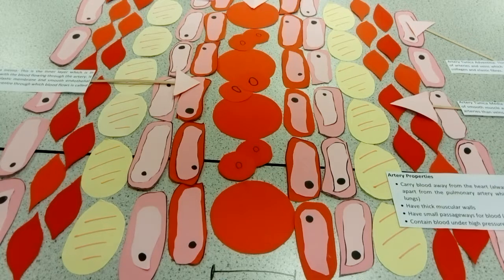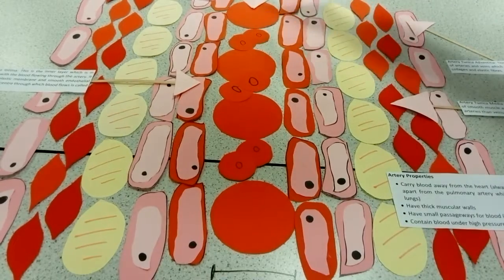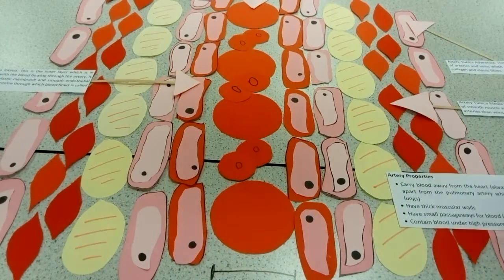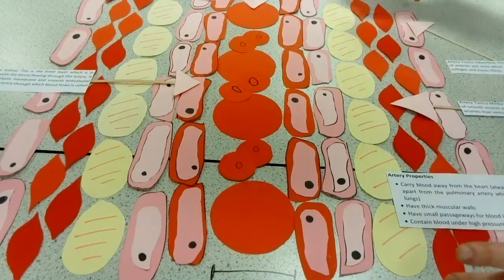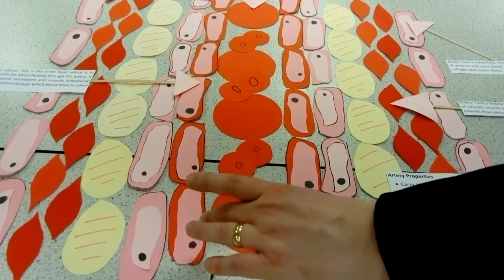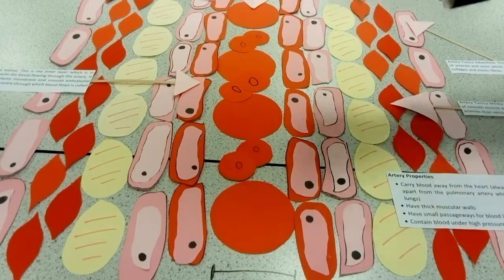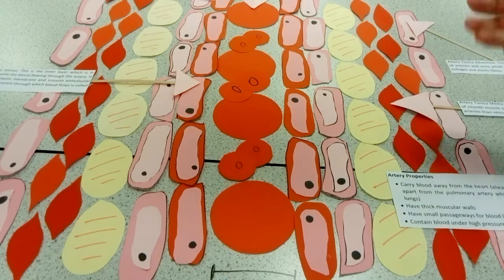So some general properties of our artery. Your arteries always carry blood away from the heart. They always carry oxygenated blood apart from the pulmonary artery that leads to the lungs. They've got a thick muscular wall. They've got a very, very narrow lumen. And it's worth noting that blood in the arteries is always under high pressure because it's got to go and pass around the rest of the body.